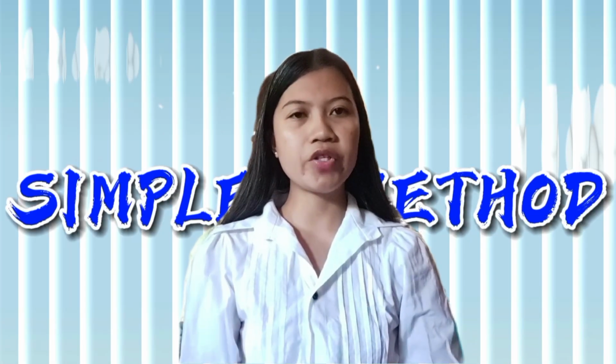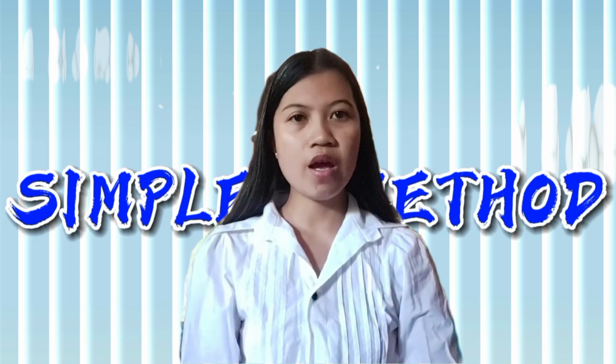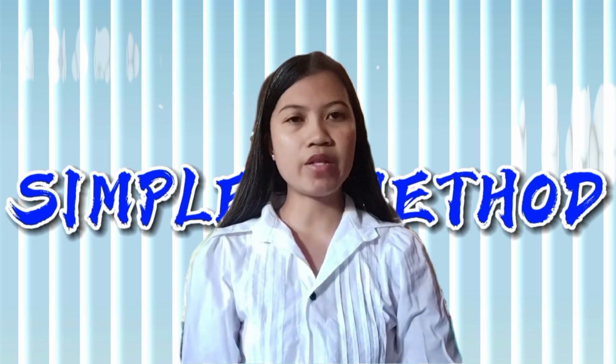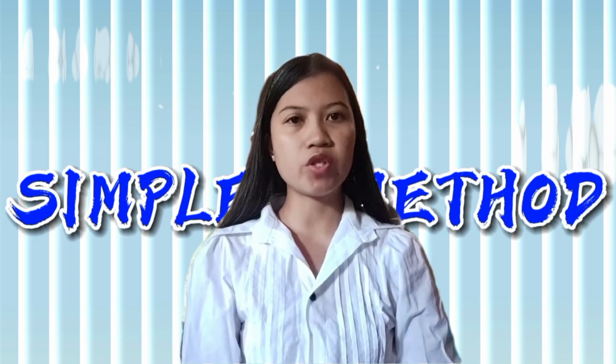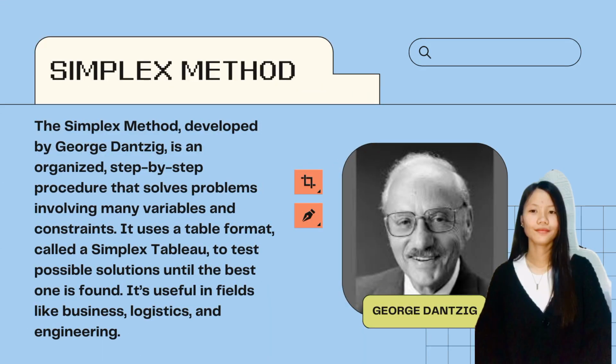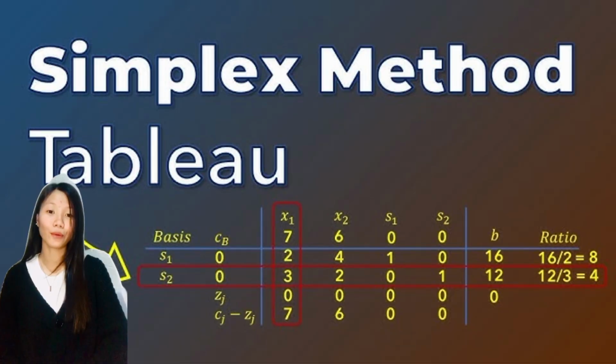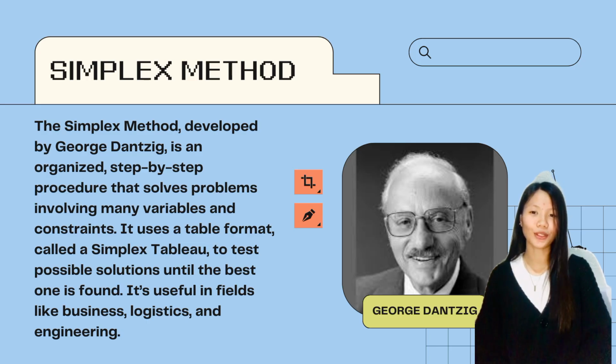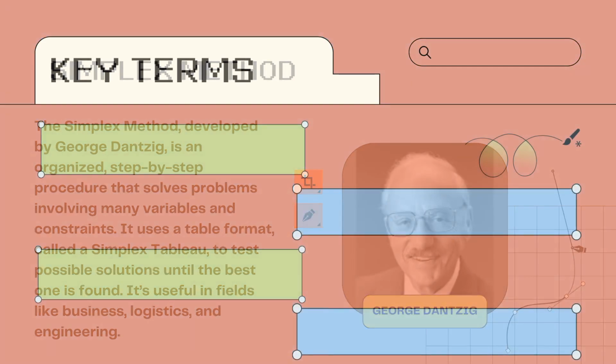Everyone, welcome to our short tutorial on the Simplex Method. Today we'll explain the steps and go through a sample problem to show how it works. The Simplex Method, developed by George Dantzig, is an organized step-by-step procedure that solves problems involving many variables and constraints. It uses a table format called the Simplex Tableau to test possible solutions until the best one is found. It's useful in fields like business, logistics, and engineering.